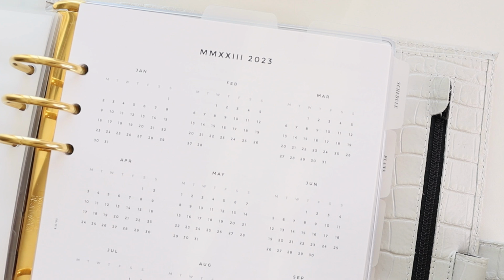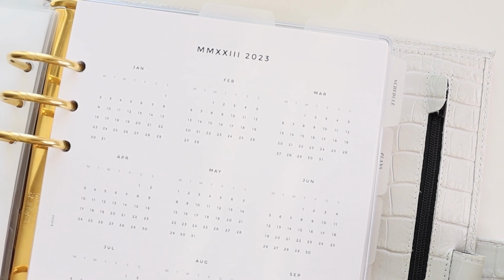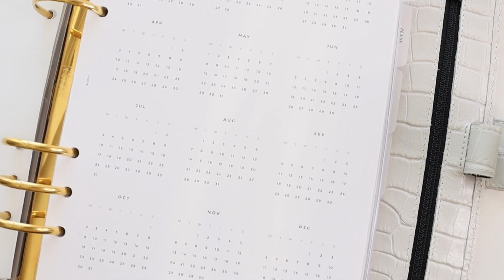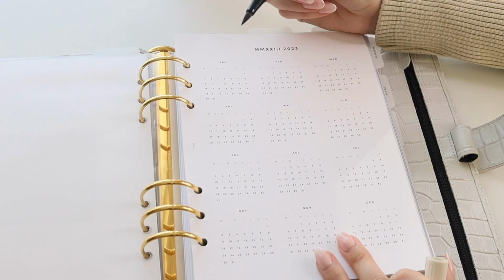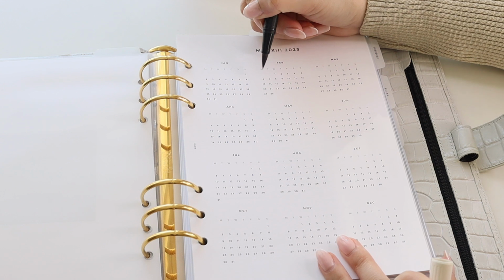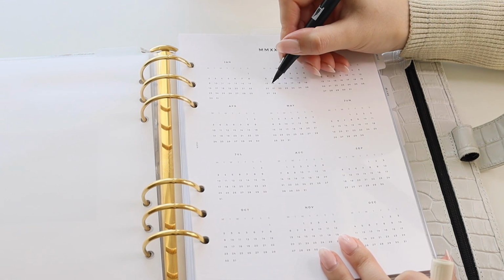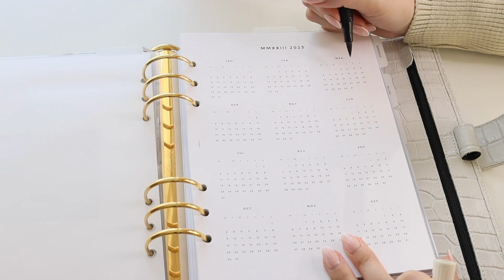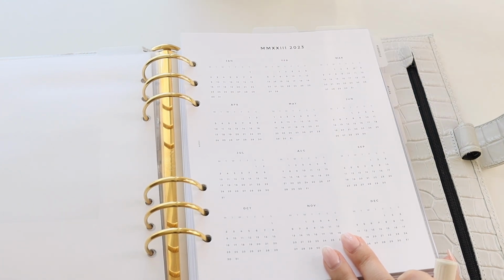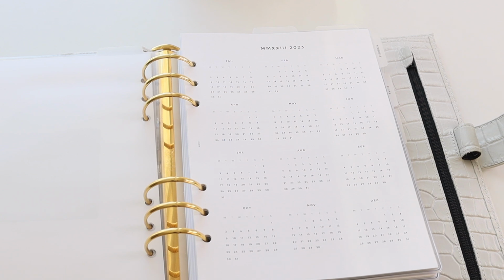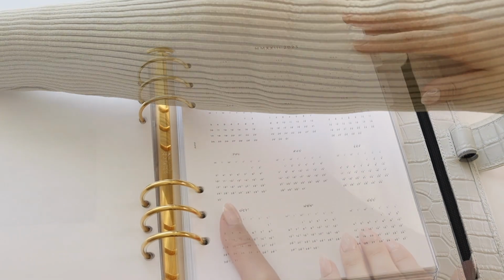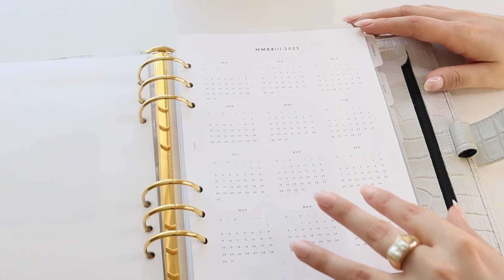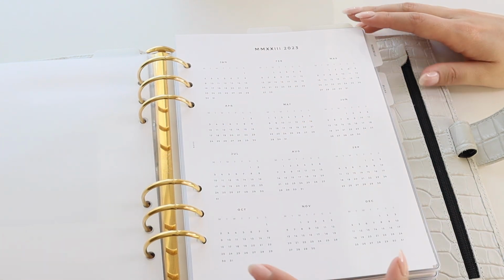So to start with the yearly overview, this is essentially a 12-month at-a-glance calendar. So it has the months of the year, it has the days of the week listed at the top, and then it has all of the dates for the full year. And I find this really helpful for referencing. So if I'm on the phone and I'm looking for a quick date, instead of flipping around my agenda to find the correct calendar, I can just open up to this page and it has all of the dates ready to go. And this is also great if you like to do tracking.